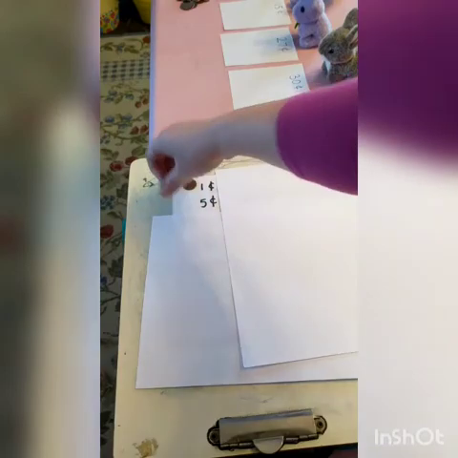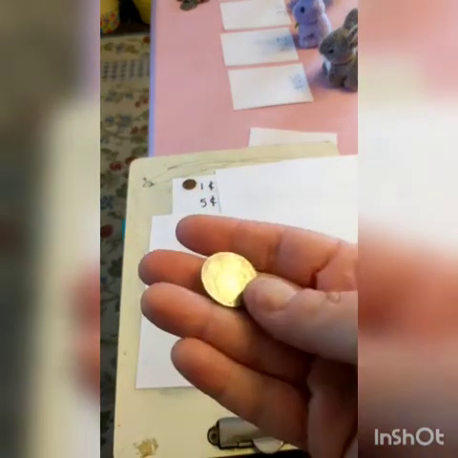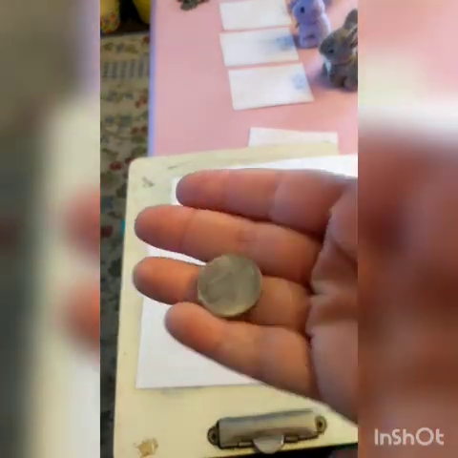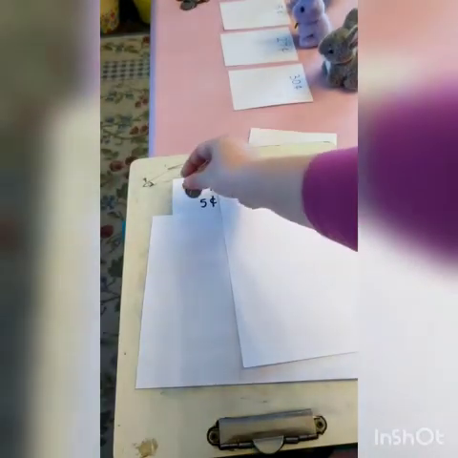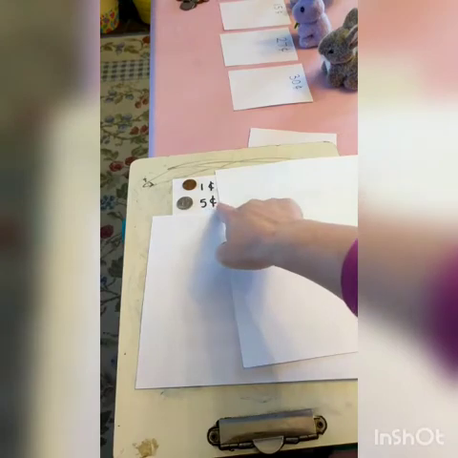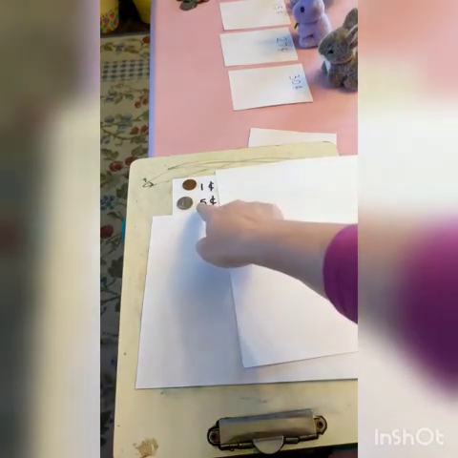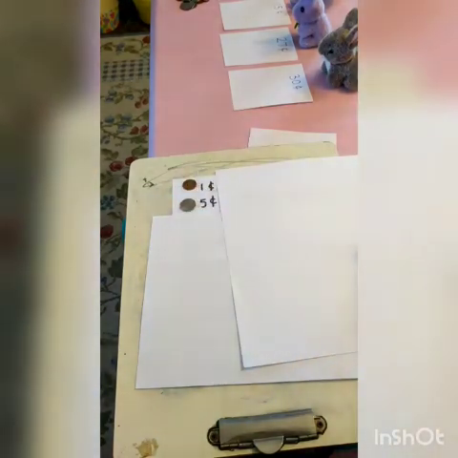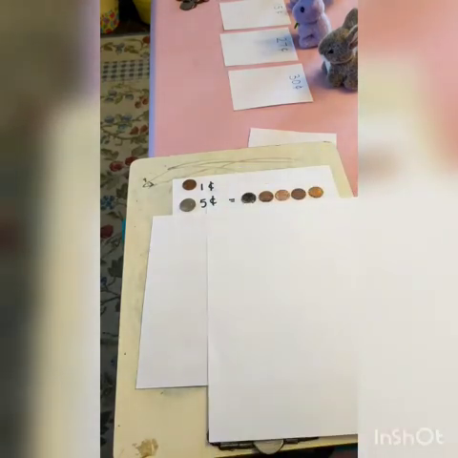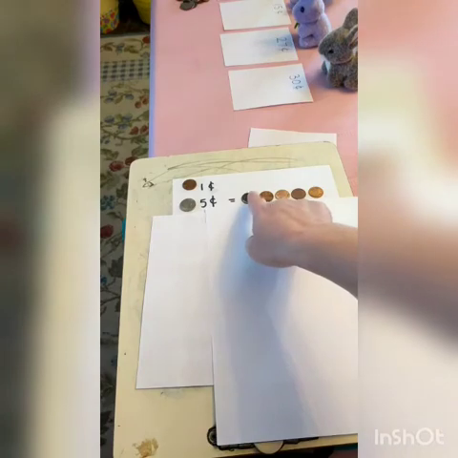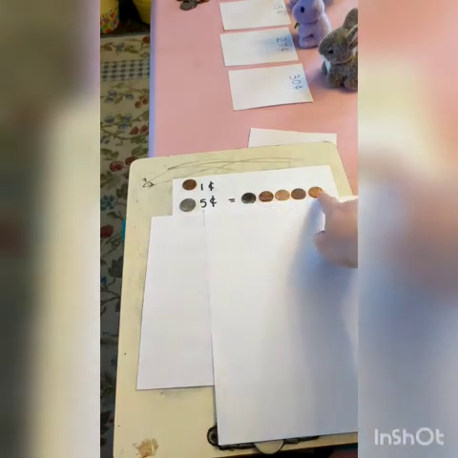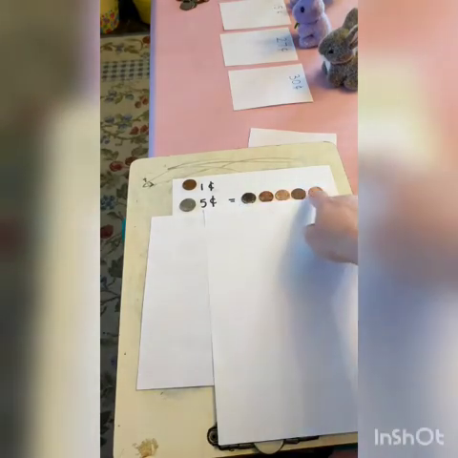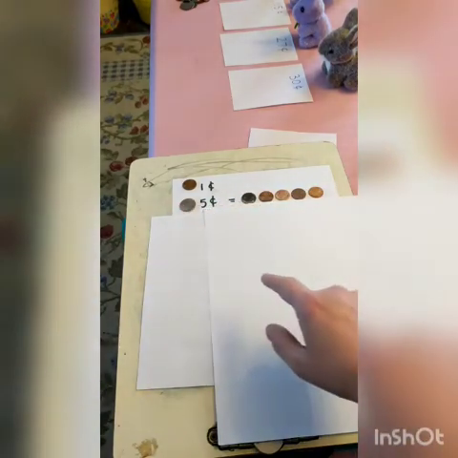The nickel looks like this. It has a front and a back, and it is worth 5 cents. I've written down 5 cents. Now, 5 cents is worth a nickel, or we can use pennies to equal 5 cents. So count with me. 1, 2, 3, 4, 5. So 5 pennies equals a nickel.